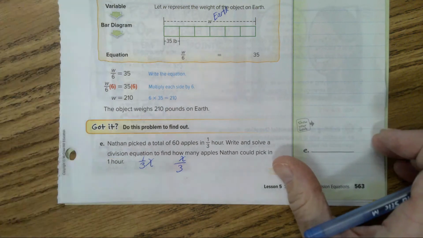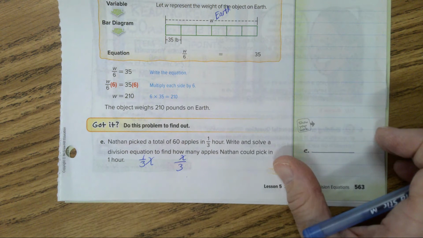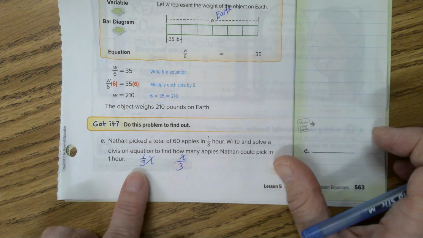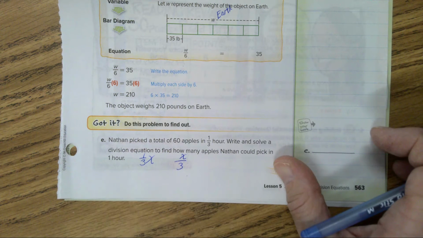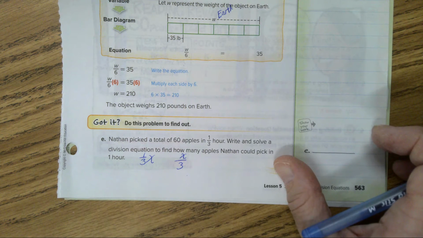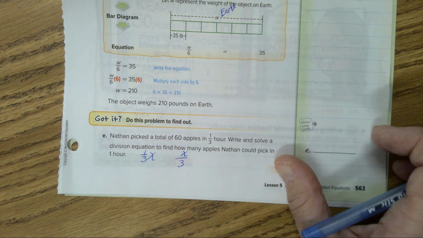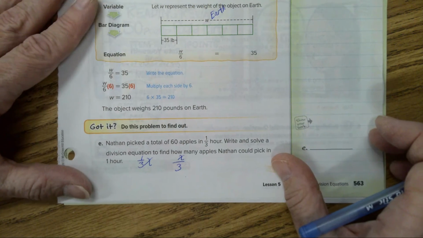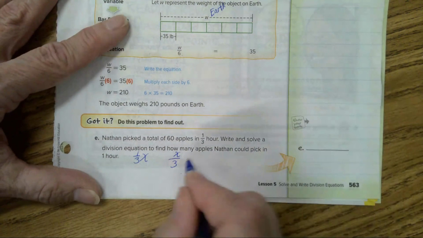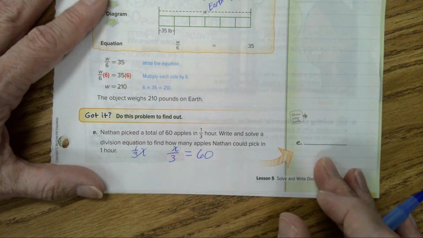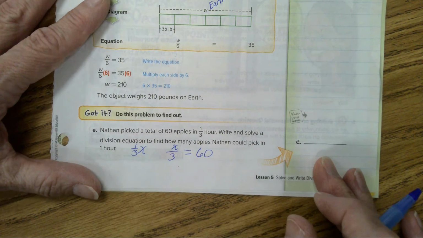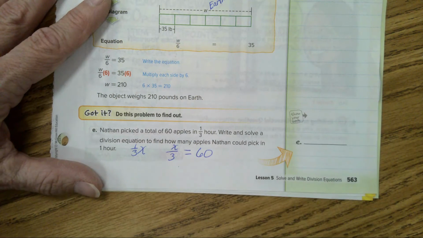Okay, I find this sometimes to be confusing because you want to write down 1/3 in front of your x, but when you have like 1/3, 1/4, 1/5, you just put x over the denominator for those problems. So here we have x divided by 3 equals 60. If he picks 60 apples in 1/3 of an hour, how much will he pick in a full hour?